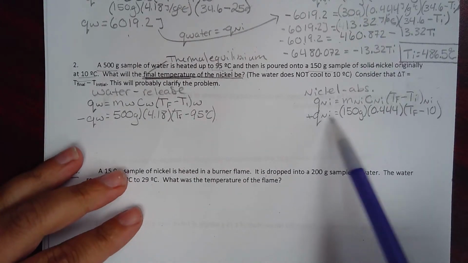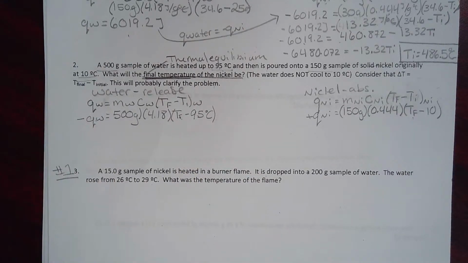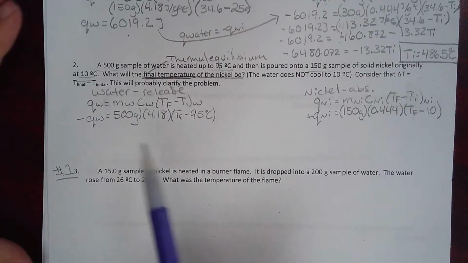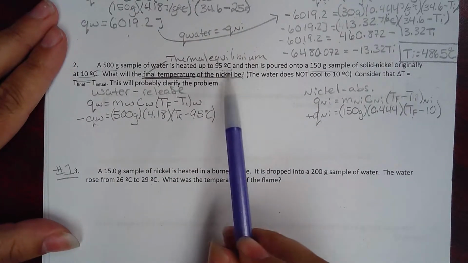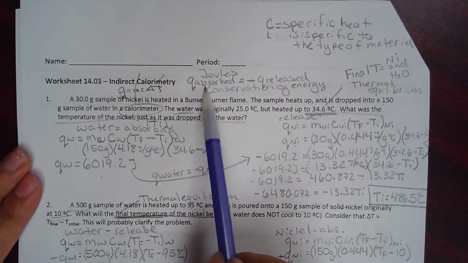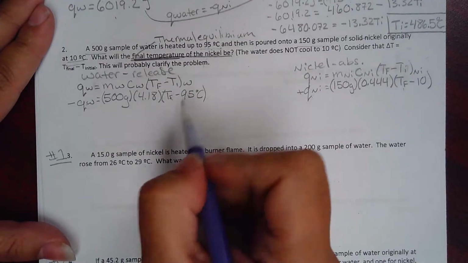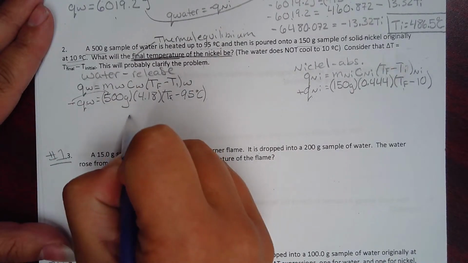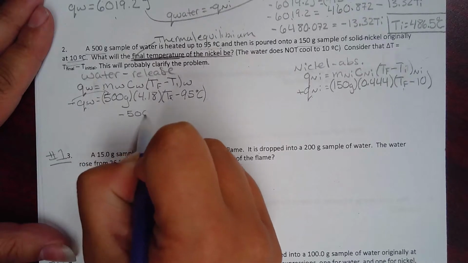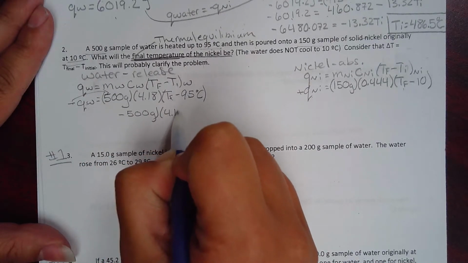So we have two variables in this equation and two variables in this equation. You can't solve an equation with two unknowns, but you can set these equal to each other because we know that the heat absorbed is equal to the heat released. So we take this negative sign and bring it over here. We have negative 500 grams, 4.18.